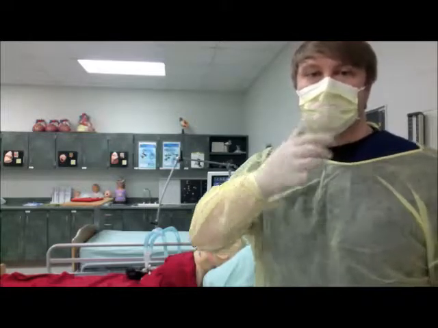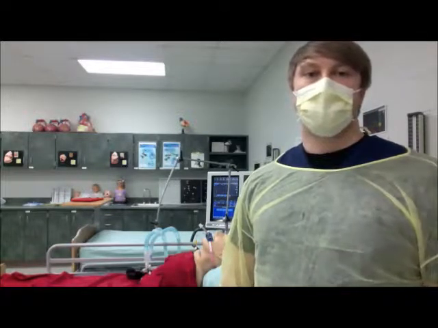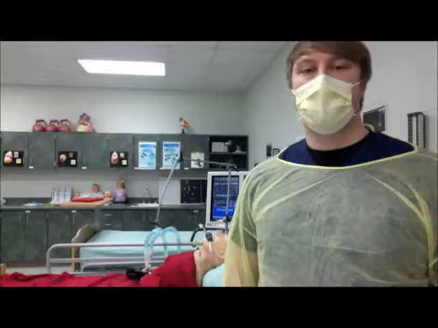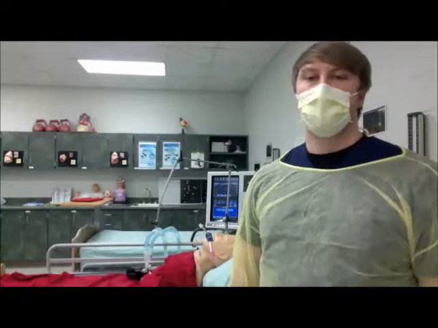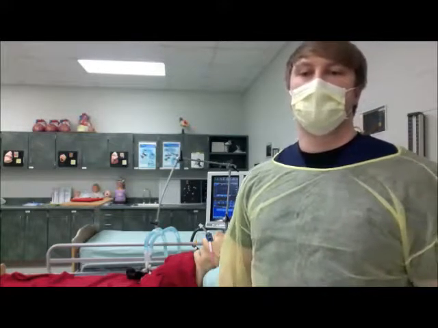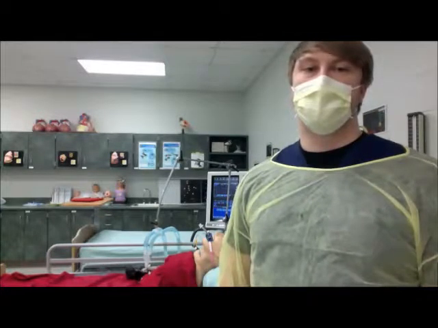Fourth thing we want to look at is vital capacity. Vital capacity is the maximum volume of air inhaled and the maximum volume of air exhaled. The normal for this should be 10 to 15 mLs per kilogram of ideal body weight.